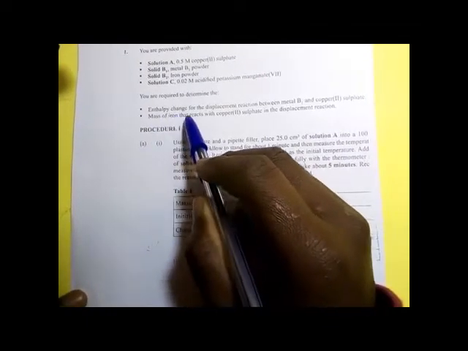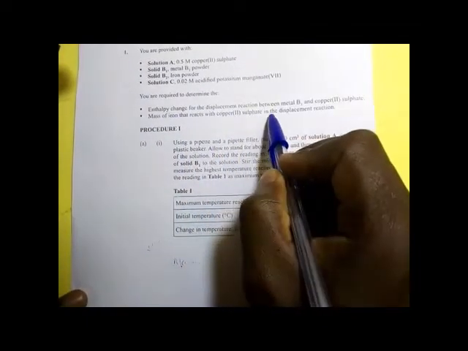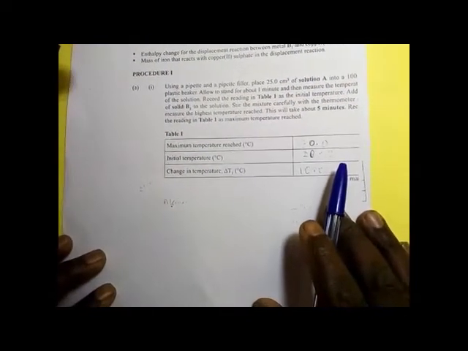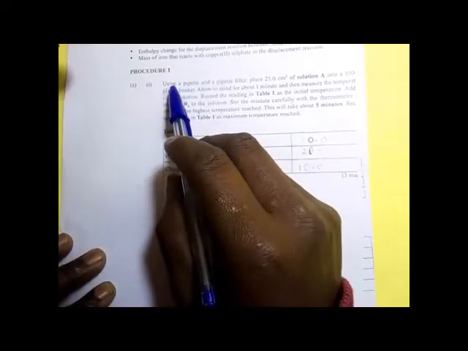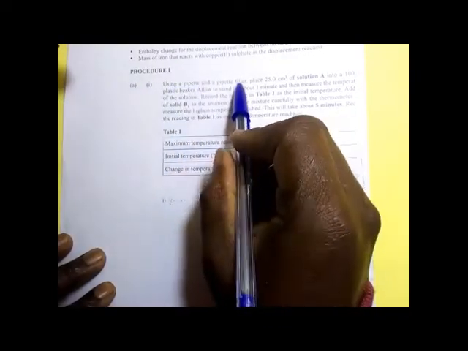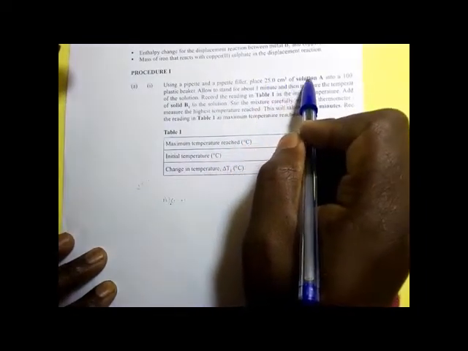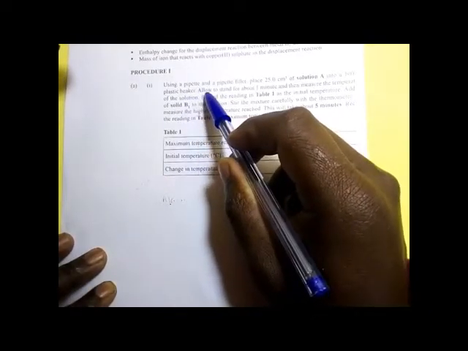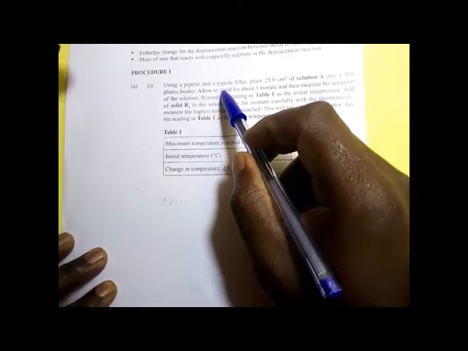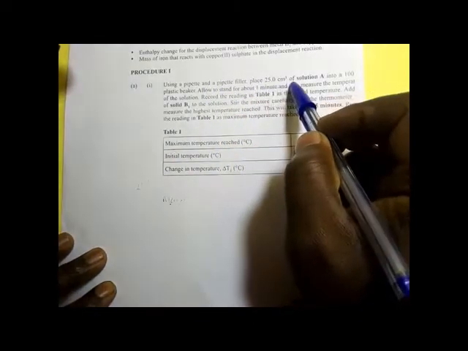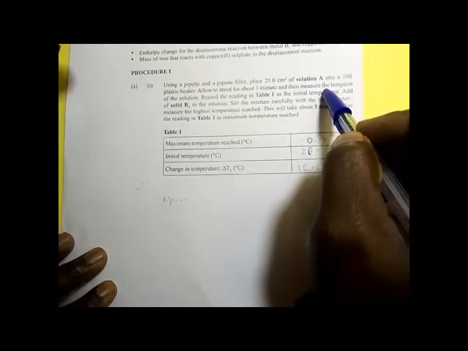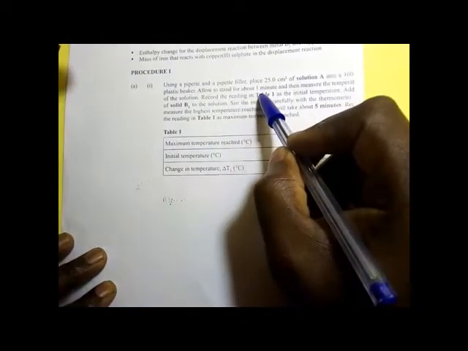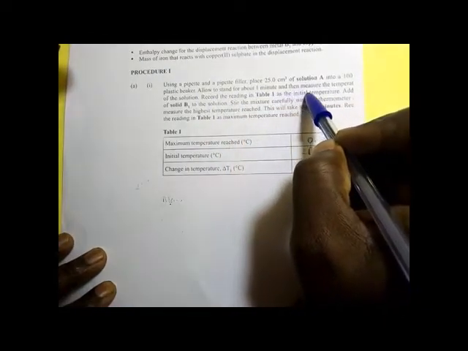Mass of iron that reacts with copper(II) sulfate in the displacement reaction. Procedure. Using a pipette and a pipette filler, place 25 cm³ of solution A into a 100 cm³ plastic beaker. Allow to stand for about 1 minute, and then measure the temperature of the solution. Record the reading in table 1 as the initial temperature.